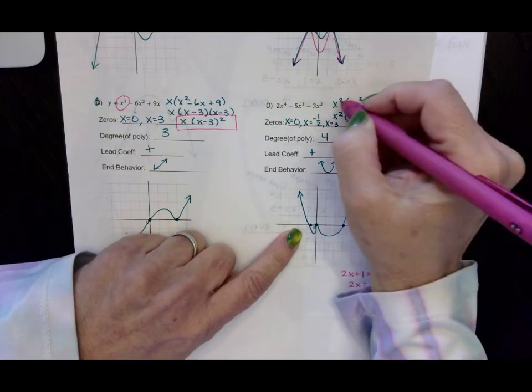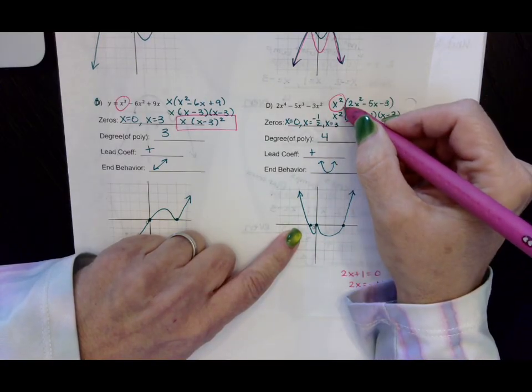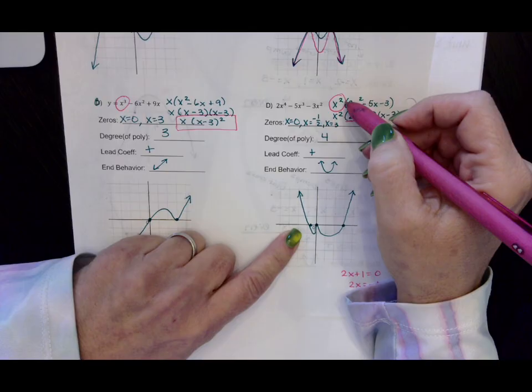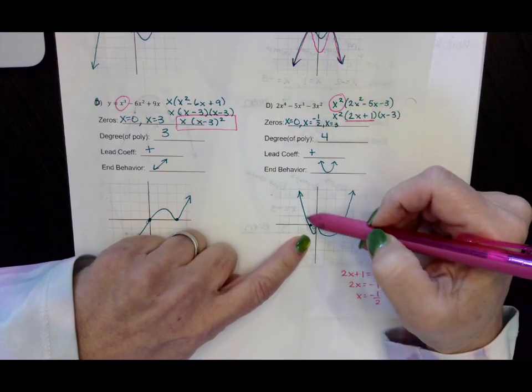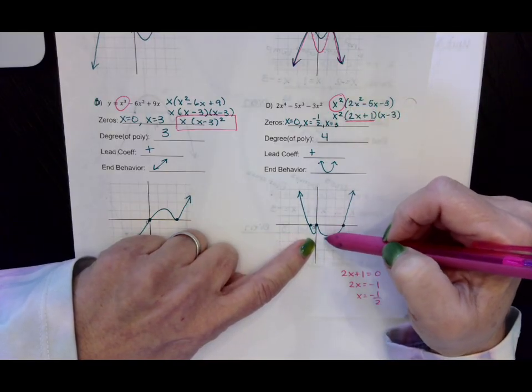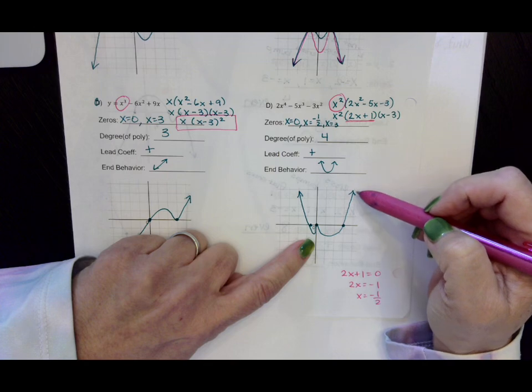And what I have here is that this is a 0. The 0 happens at 0. This is a bump. So I go through at negative 1/2, I bump at 0, and then I come back up here at x equals 3.